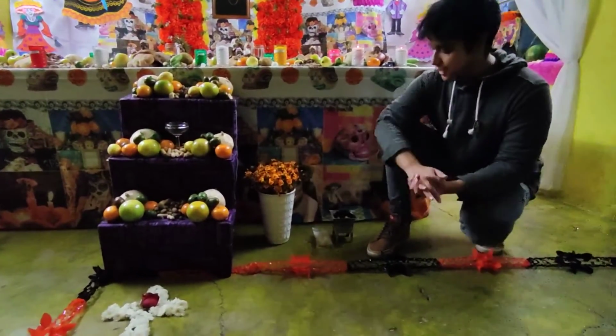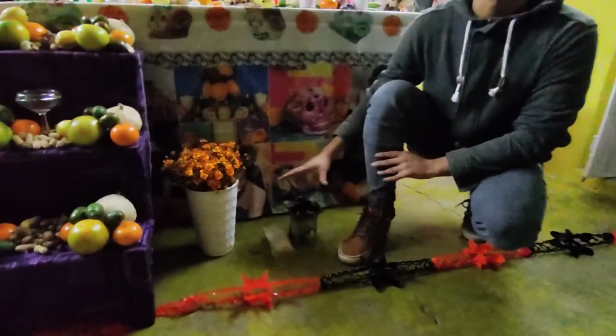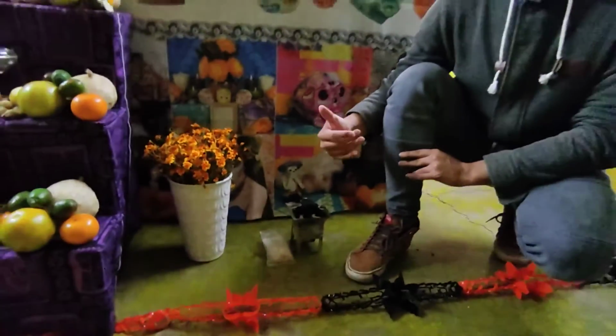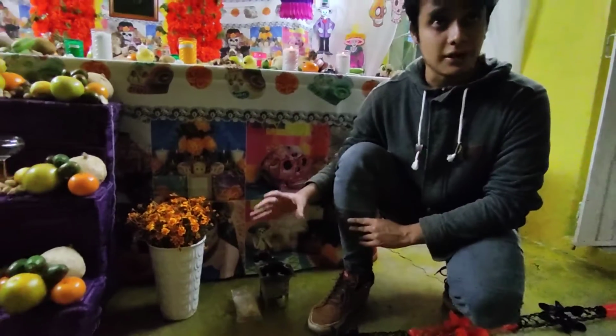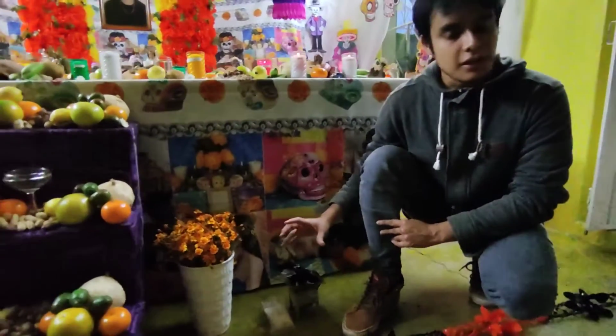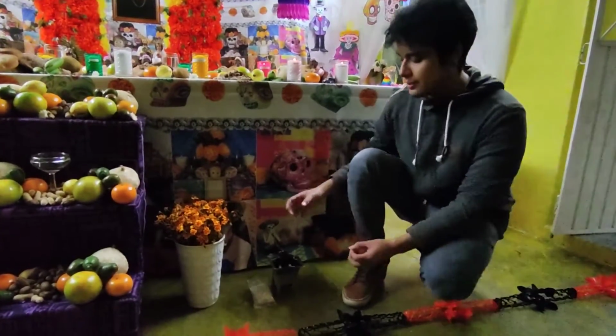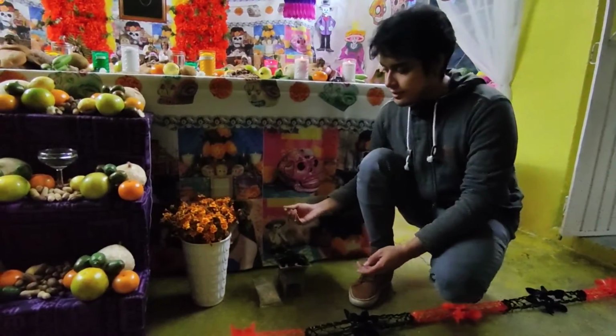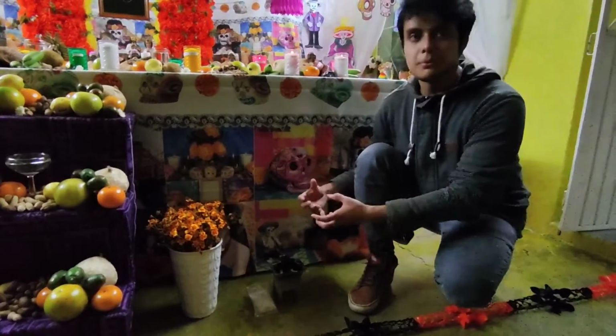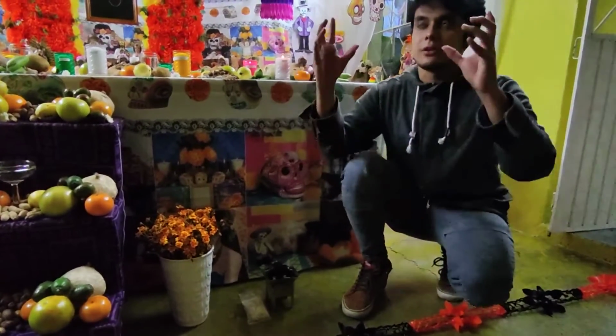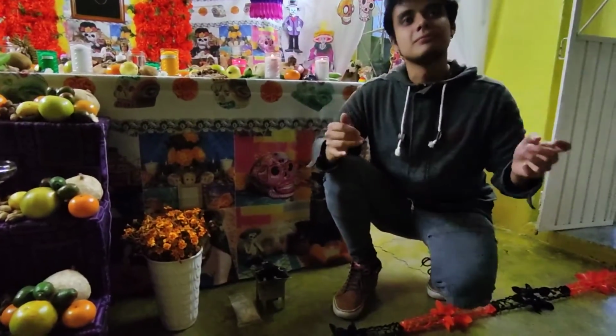I don't think it's translated in English, but in Spanish we call it an anafre. What is this for? Tomorrow this is going to be turned on, and it is going to smell very strongly throughout the whole room.